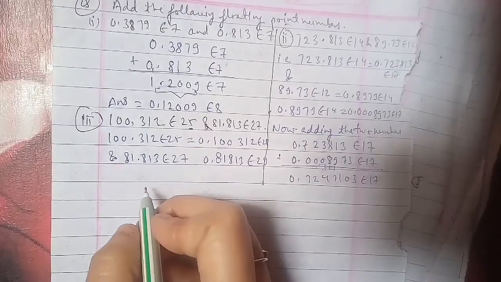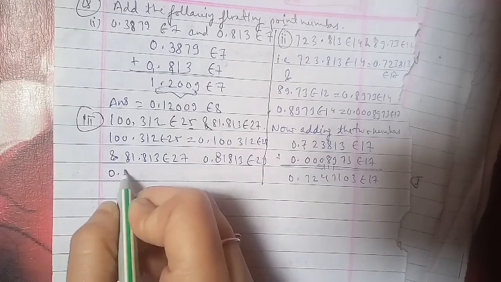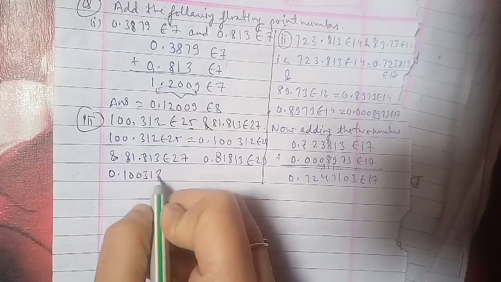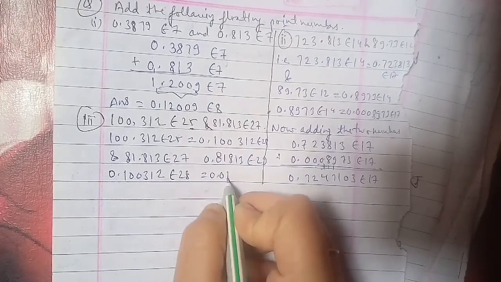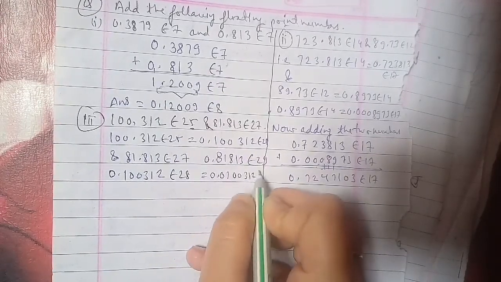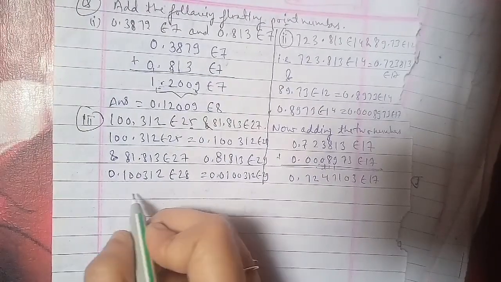Now we make the exponent of the first number 29, so 0.10031 E28 equals 0.0100312 E29.